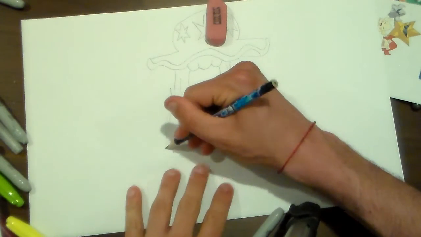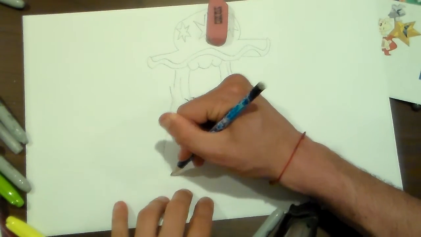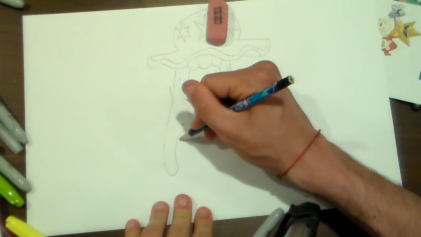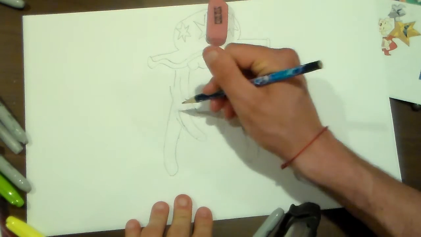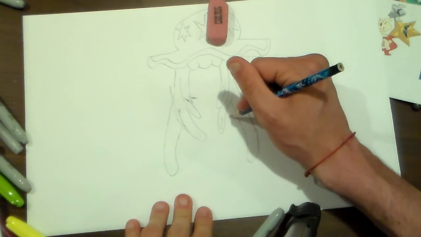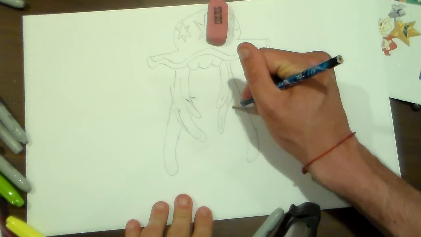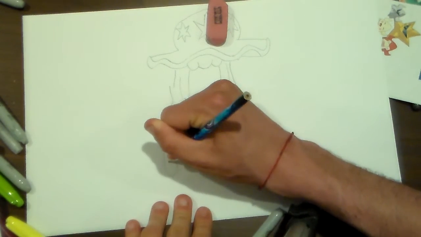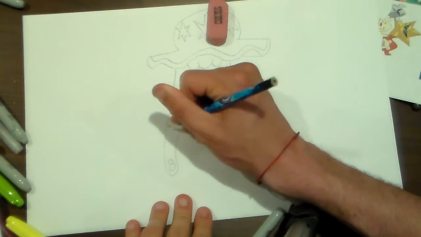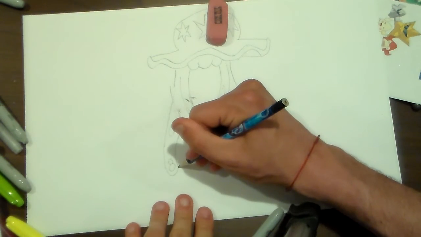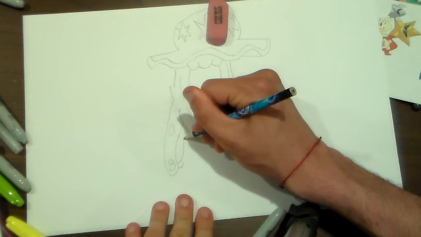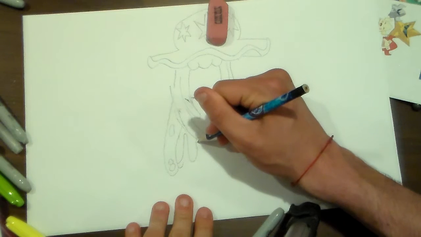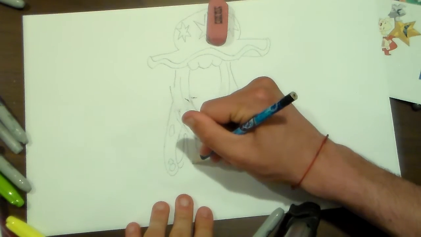Okay, next up is her hair. I don't know if that's her skirt or not, but I'm pretty sure that's her hair. Anyways, make sure to go up and add a few adjustments here. This is where the bubbles are. Anyways, there's her body. There's her hair.